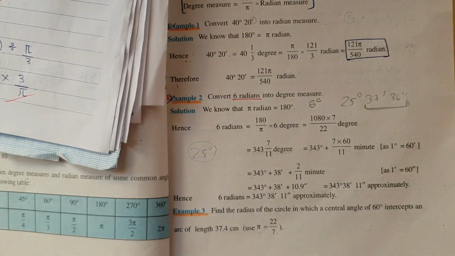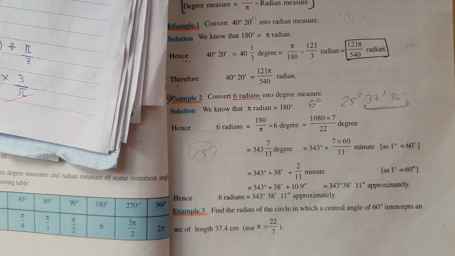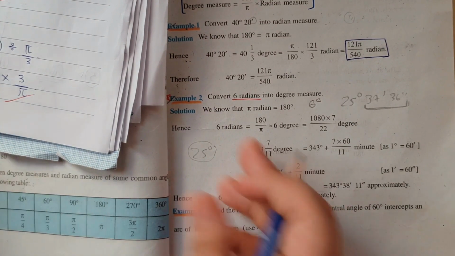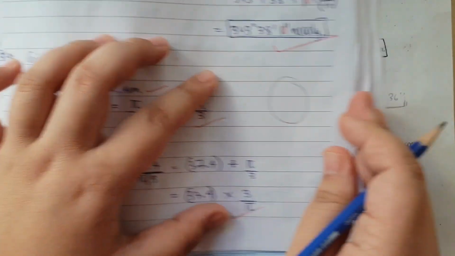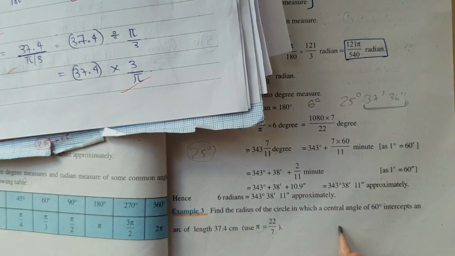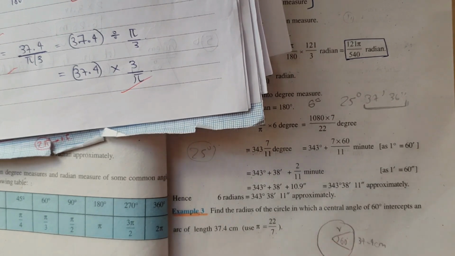Now the third example says, to find the radius of the circle in which the center angle is 60 degrees, intercept an arc of length this much. To visualize this question, I can take a circle here, as you can see. A circle has been taken. Let's draw it over here itself. Circle is taken. It is forming an angle of 60 degrees like this. The arc length is 37.4 centimeter, and find the radius of it.